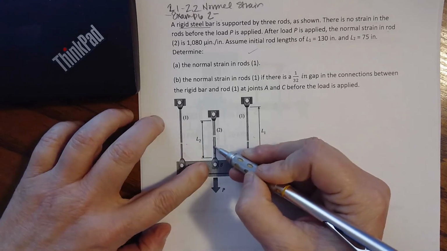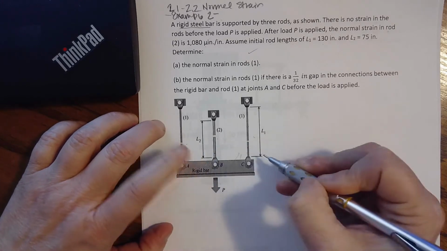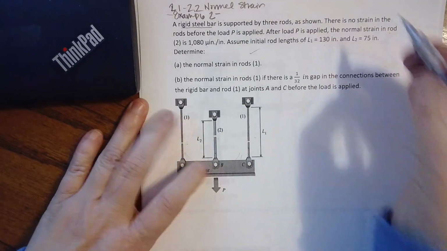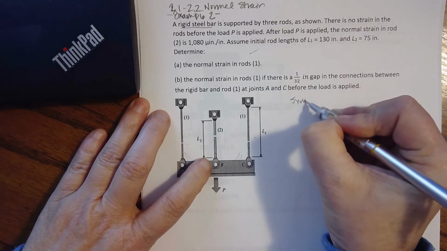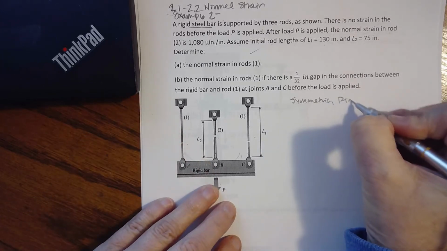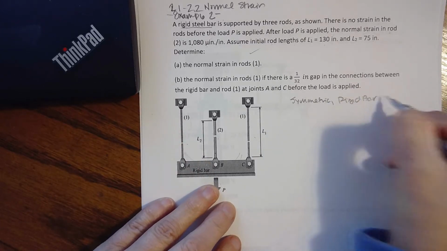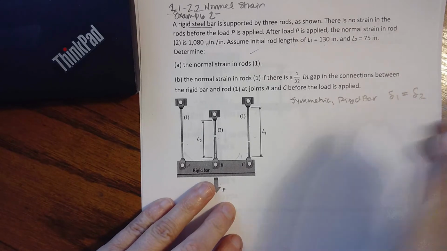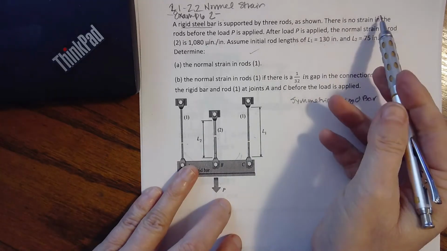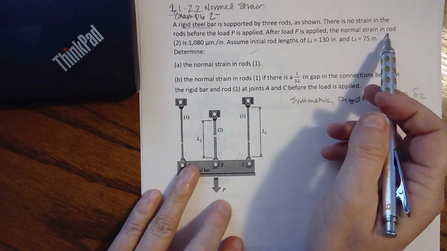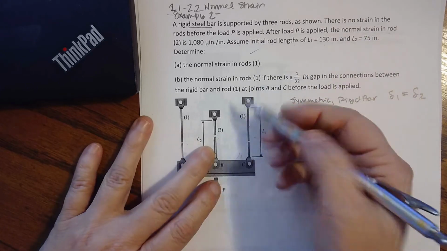So if we can find the delta, the change in length of L2, that's going to also be the delta of L1. So because it is symmetric and we have a rigid bar, then I can say that delta of bar 1 has to equal delta of bar 2. Okay, so there is no strain before we get started. That's good to know. After load P is applied, we will end up with a strain in rod 2.